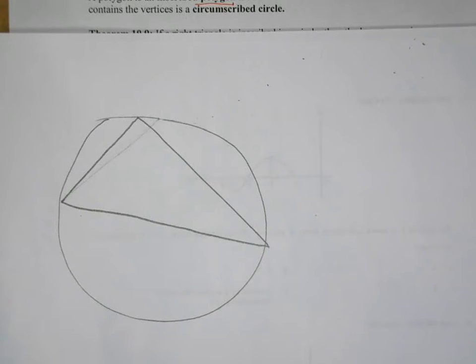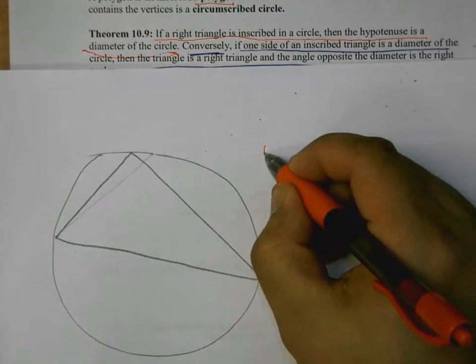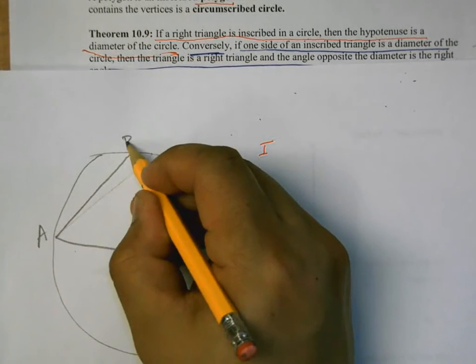So let's say I have some circle here, and then I draw in a triangle. And draw slightly different. Let's say I draw in a triangle here. Okay. At this point, we don't know anything about the triangle yet. We just know that it's inscribed inside of a circle. And these are what the two parts are saying. The first part says, oh, I should name this too. Let's call this triangle A, B, C.